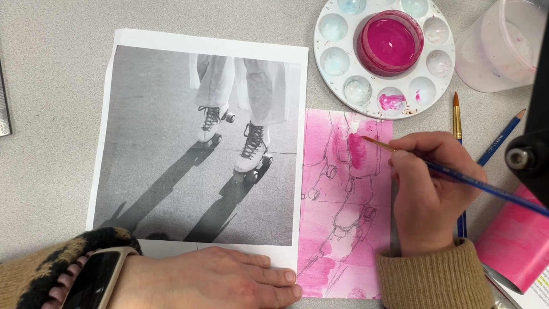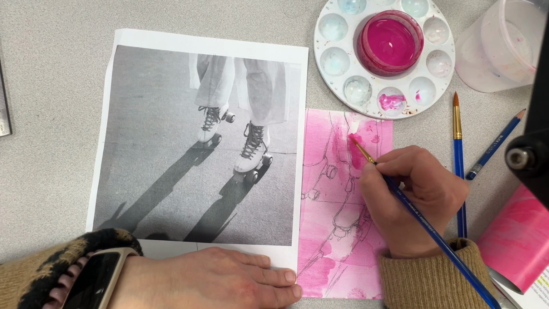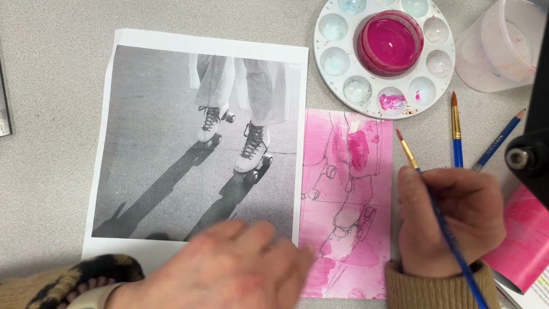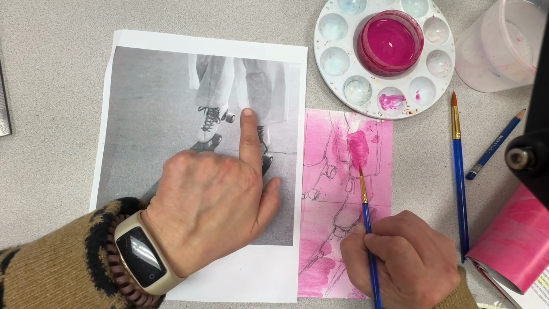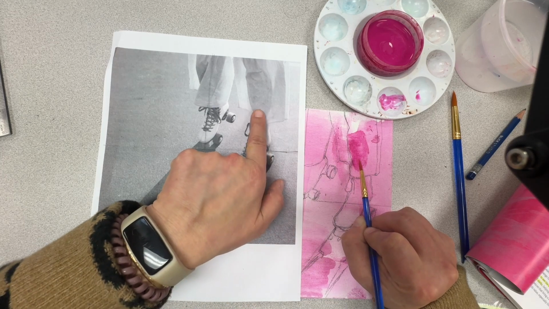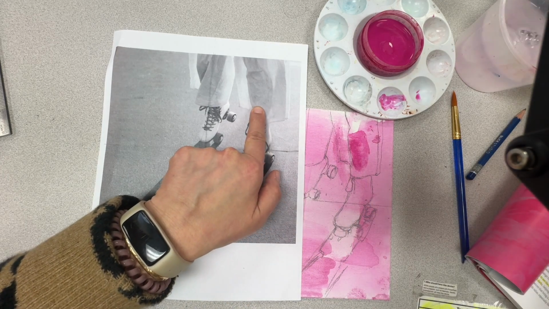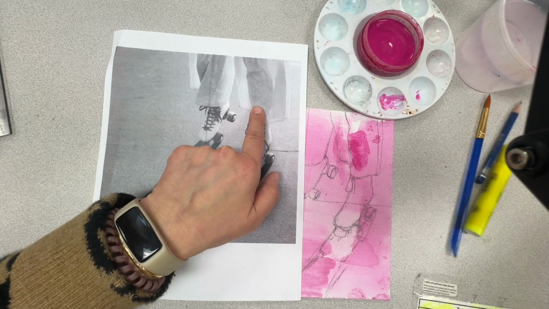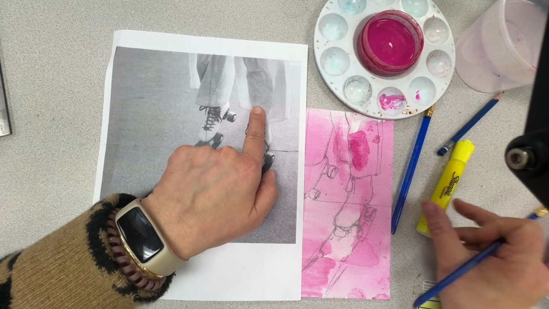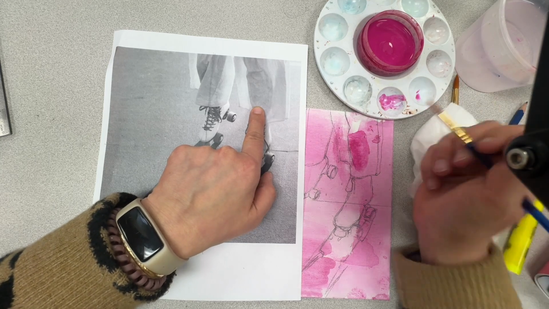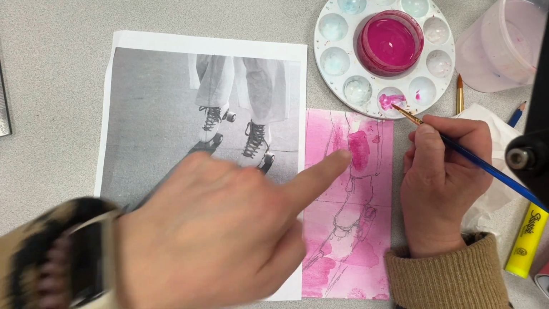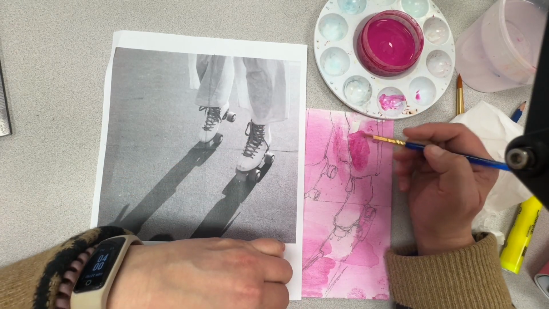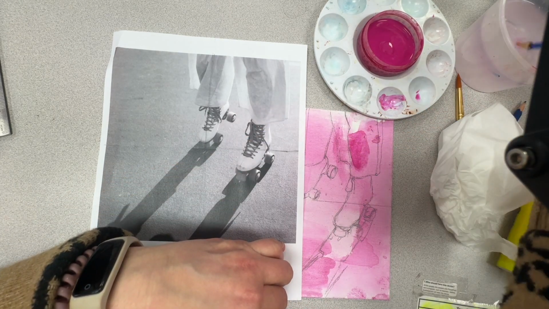So I am going to paint this blob where I see a darker value. And I'm going to liken the value of this magenta paint to that same value that I see in the black and white. So this is really forcing you to see, oh, a highlighter just came into view. It's really forcing you to see this, even though it's this really nice pink, just in terms of value as well. Okay.